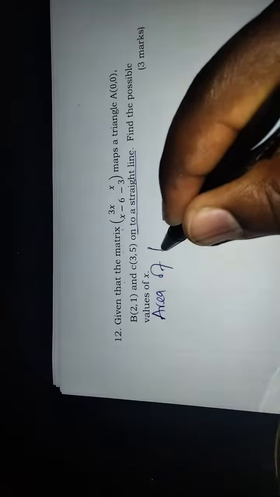So number 12, given that the matrix 3x, x, x minus 6, and negative 3 maps a triangle with the given coordinates onto a straight line, find the possible values of x. When you have been told that it maps a given triangle into a straight line, it means the object has a certain area, but now the image we are getting has no area. So area of image equals 0 because it's a straight line.